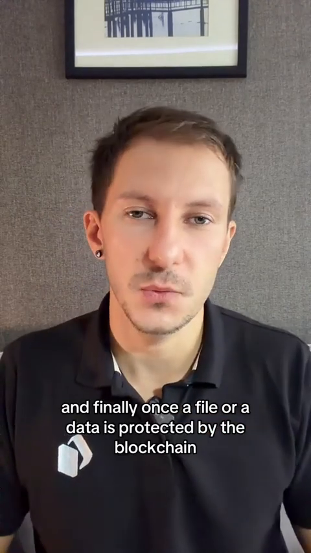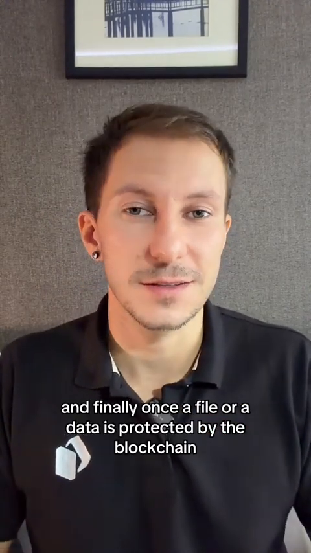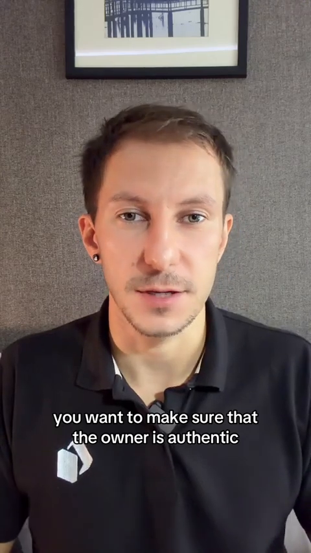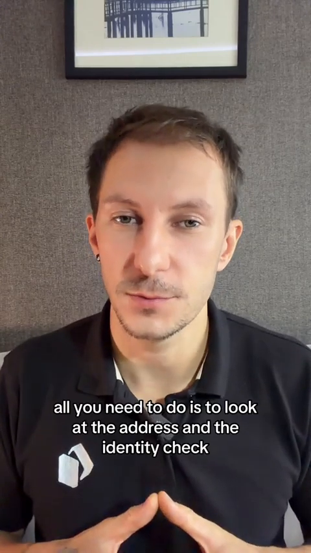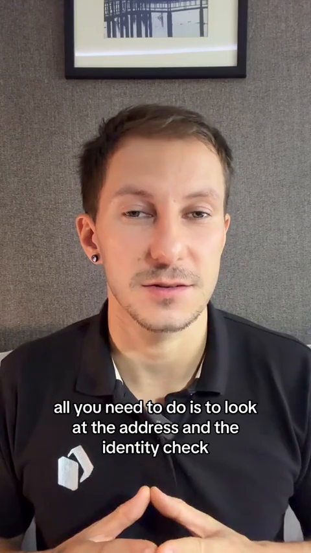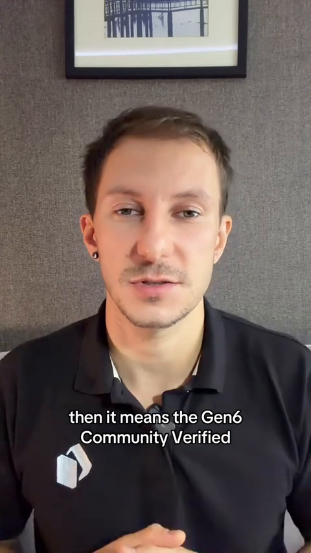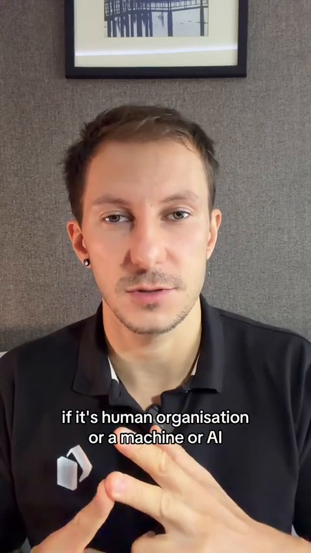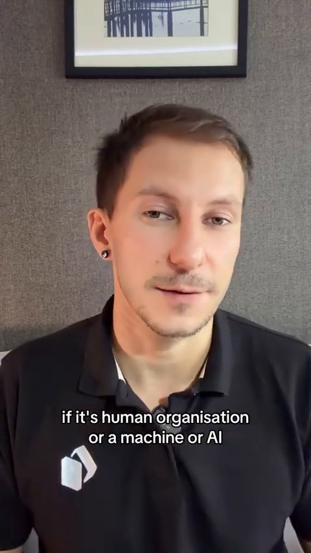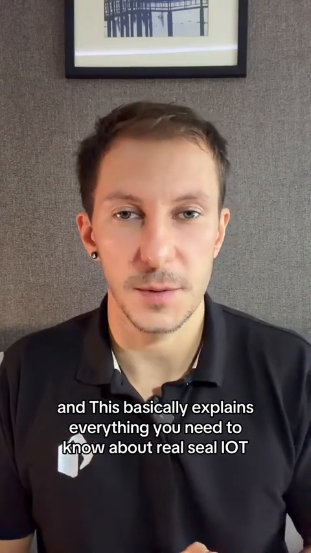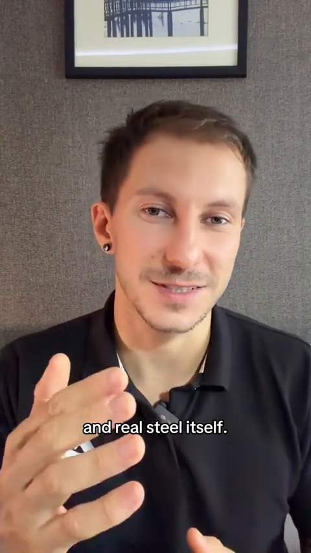And finally, once a file or data is protected by the blockchain, you want to make sure that the owner is authentic, the owner is verified. All you need to do is to look at the address and the identity, check if it has the badge, then it means the Gen6 community verified, whether it's a human, organization, or a machine or AI. And this basically explains everything you need to know about RealSeal and RealSeal IoT.